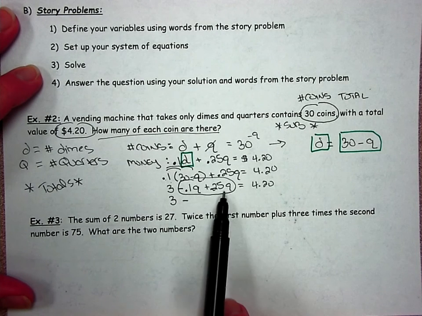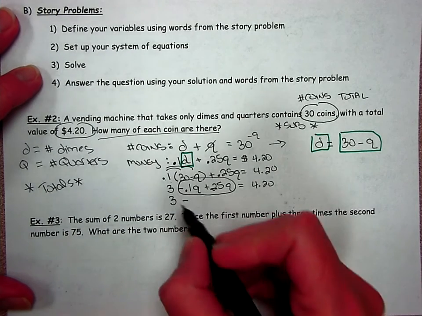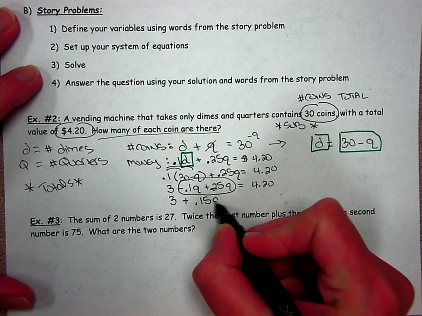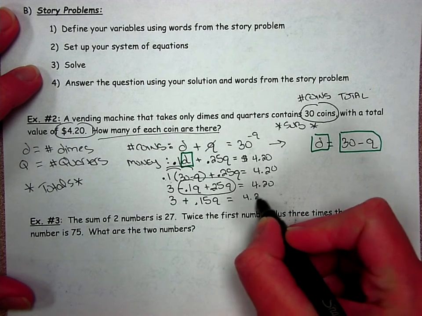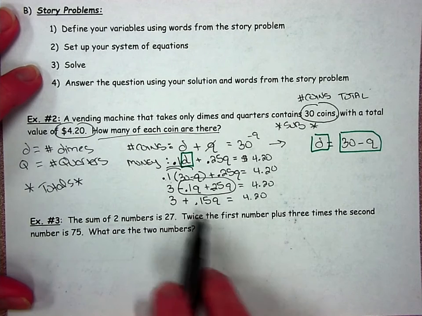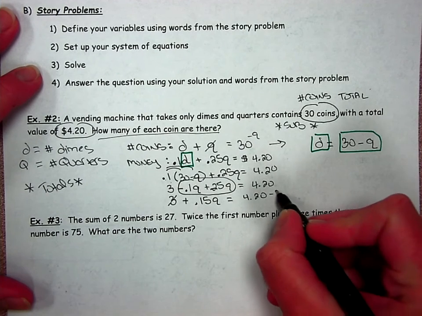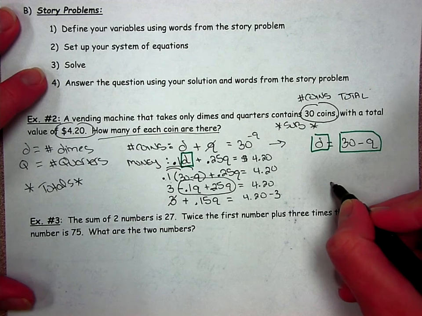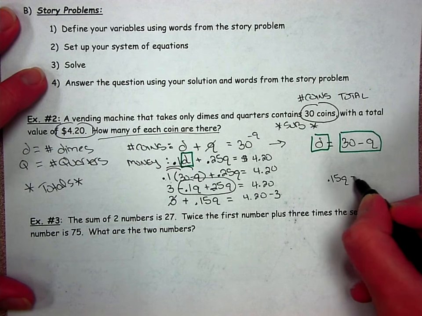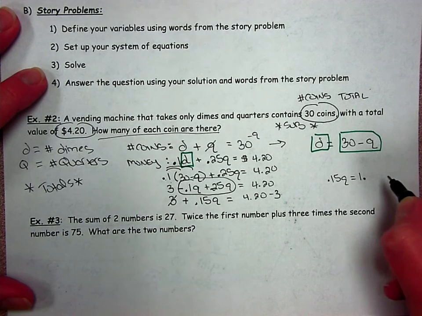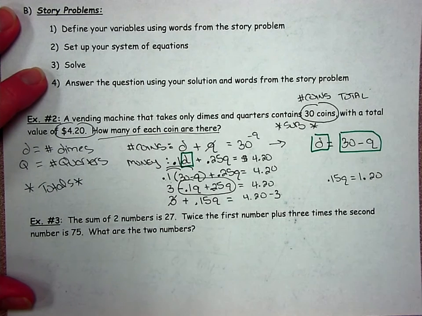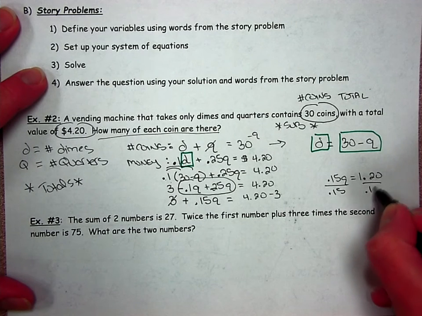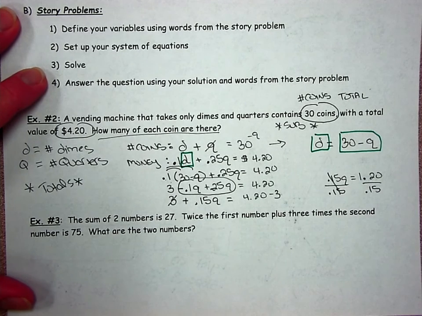So negative 0.1 plus 0.25, that gives me a plus 0.15q. I want to solve for q, so I'm going to subtract 3 over to the other side. So we get 0.15q equals 120. I'm going to divide both sides by 0.15 to get rid of that coefficient.